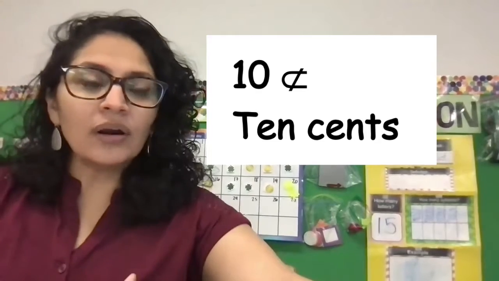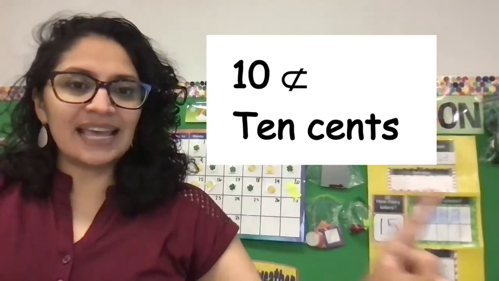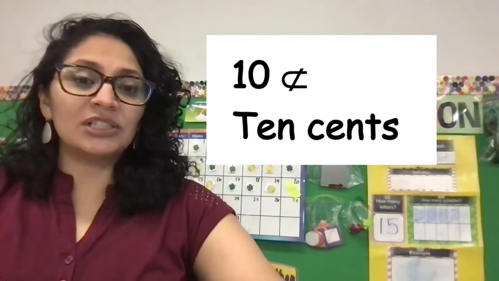It says 1 dime. It doesn't tell you how many cents, but we know that 1 dime equals 10 cents. You can write it with the cent sign or with letters. 10 cents. That tells us how much the dime is worth.